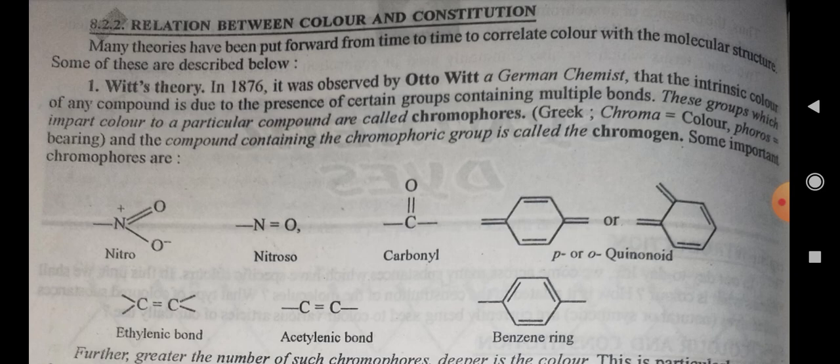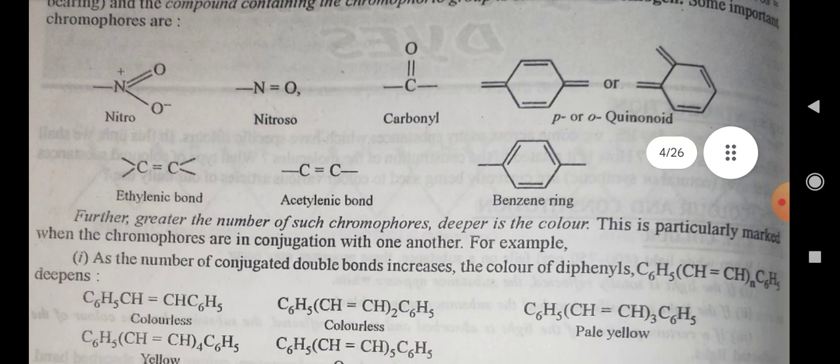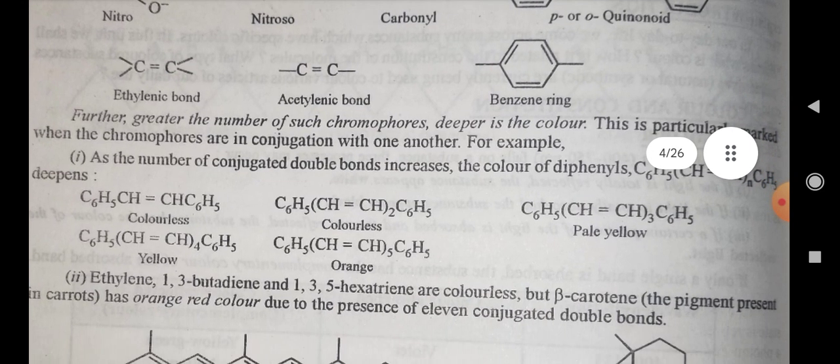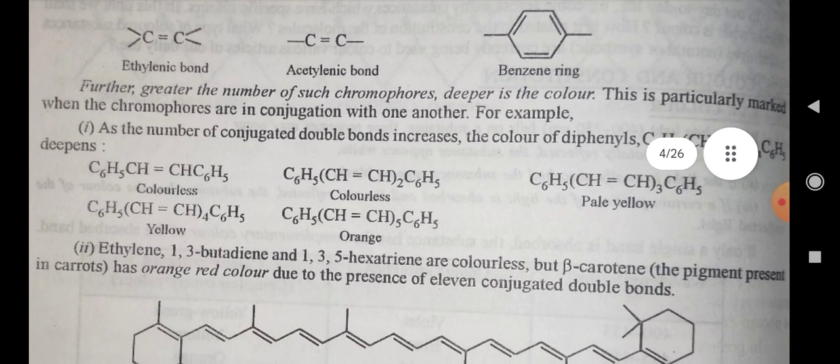Some important chromophores are nitroso, carbonyl, para and ortho quinoid, ethylenic bond, acetylenic bond, and benzene ring. Further, the greater the number of such chromophores, the deeper is the color. This is particularly marked when the chromophores are in conjunction with one another.